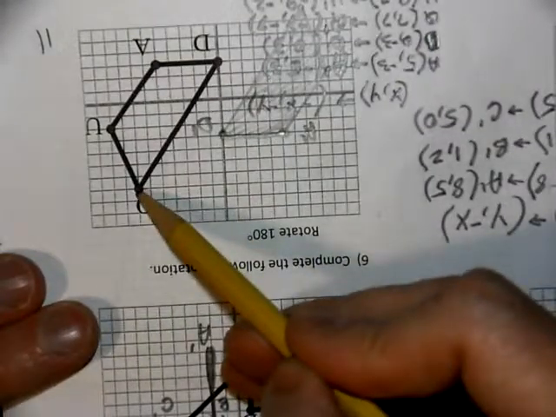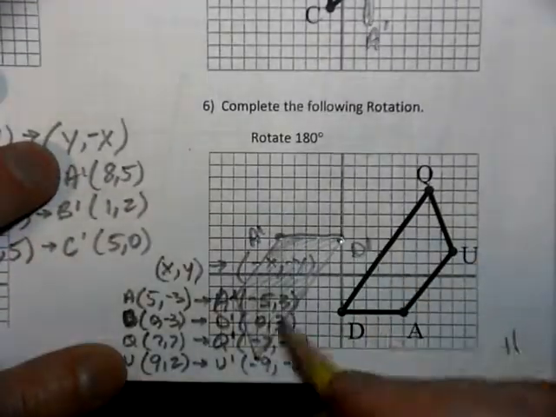Okay, it's overlapping a little bit. I should have paid attention to that some more. See how low it comes? And that's what we had for the Q prime.